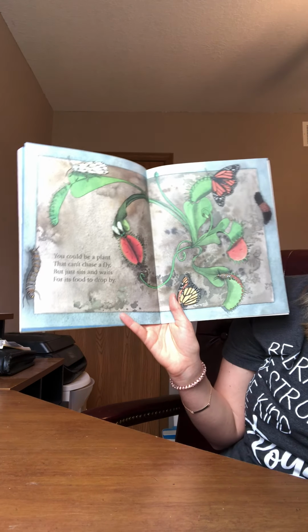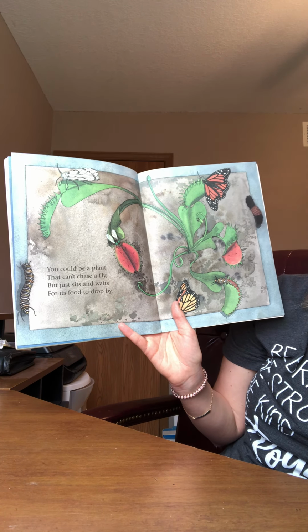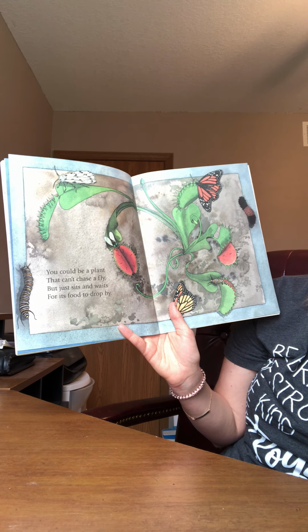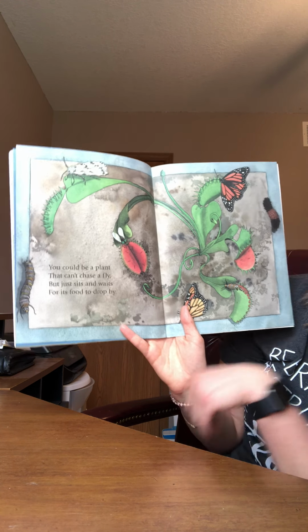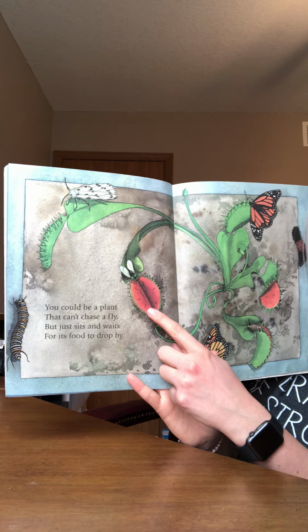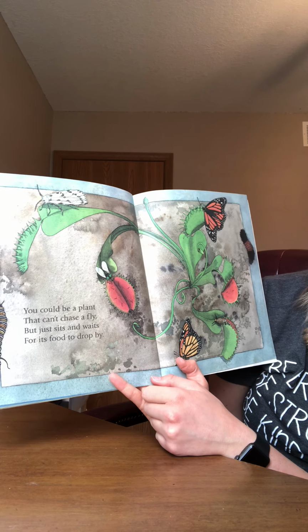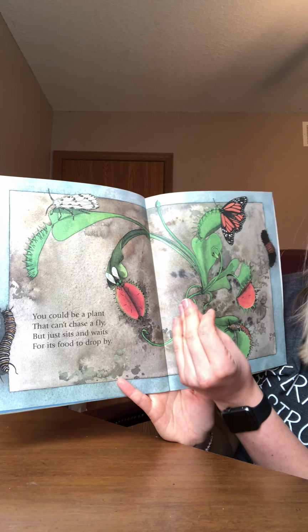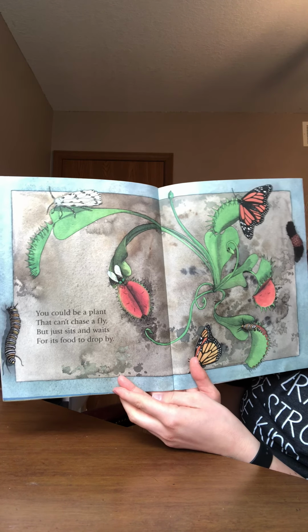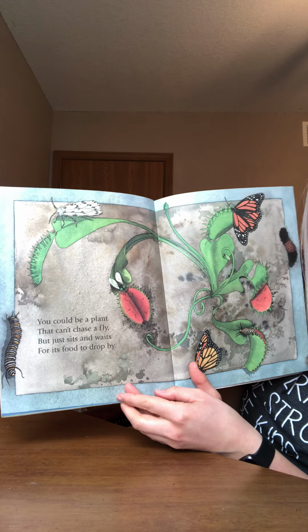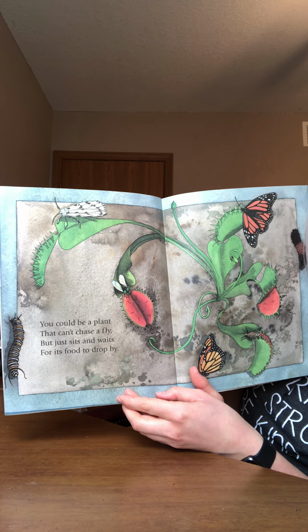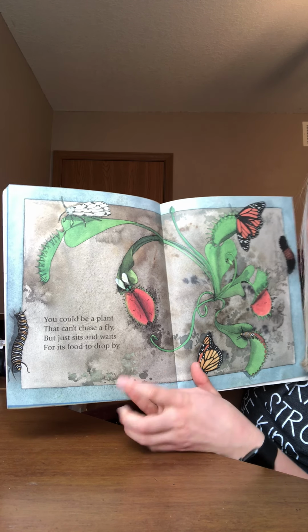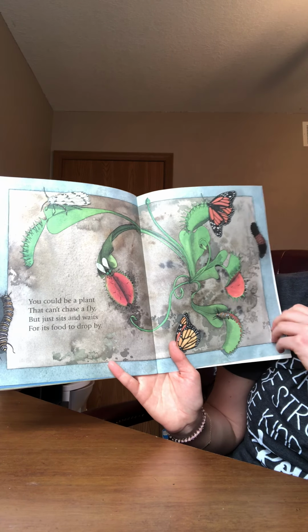You could be a plant that can't chase a fly, but just sits and waits for its food to drop by. So this is also really neat. This is called a Venus flytrap. These are really cool that they actually open up and then they snap and they can catch a fly. So maybe you could ask your moms and dads to look it up on Google or on YouTube, and you could watch a video of that because it's really neat.